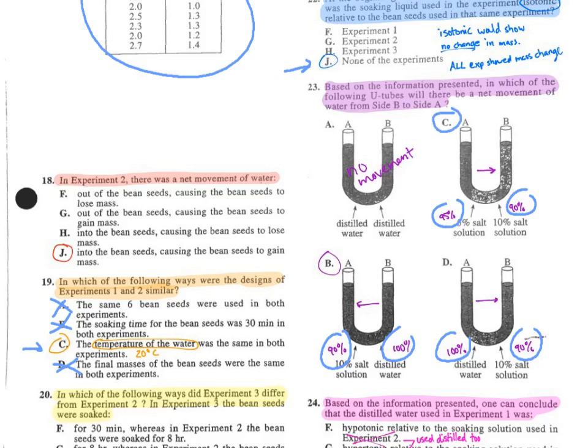In C, the water would move from A to B, from the hypotonic solution on the left to the hypertonic solution on the right. A is not going to work because you have an isotonic environment, so you're going to have no movement. In letter B, you would have movement from side B to side A because side B is hypotonic, side A is hypertonic, so water would move from B to A, which is what it was asking for.